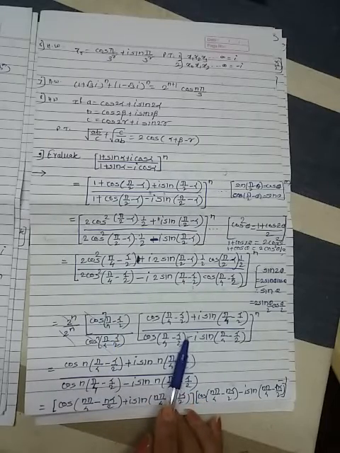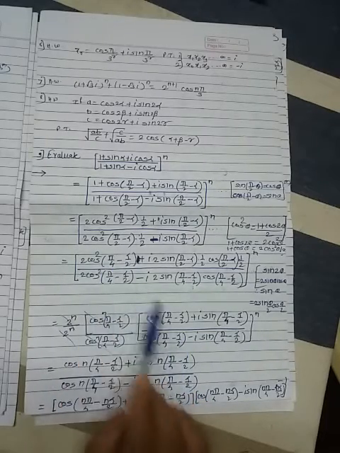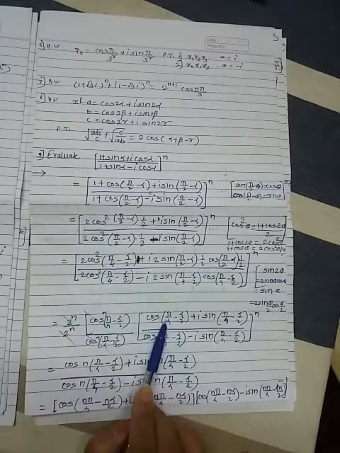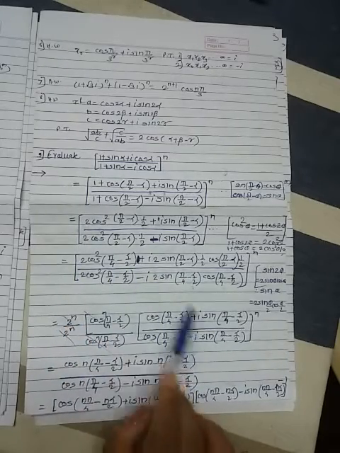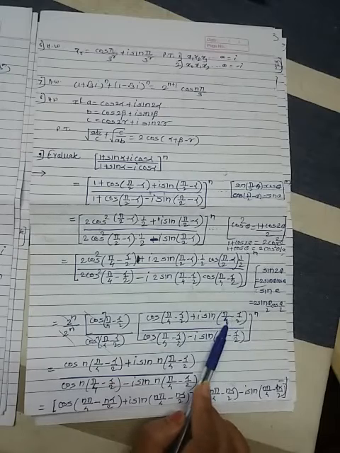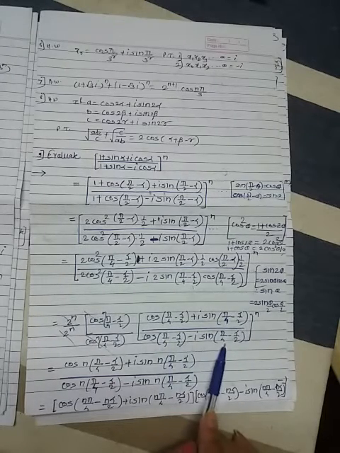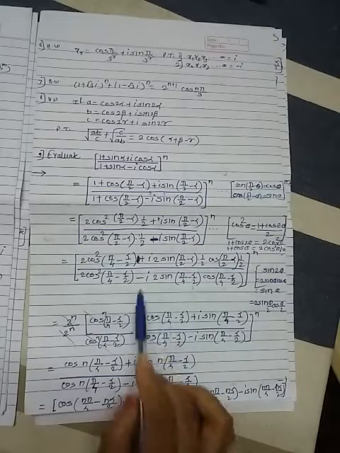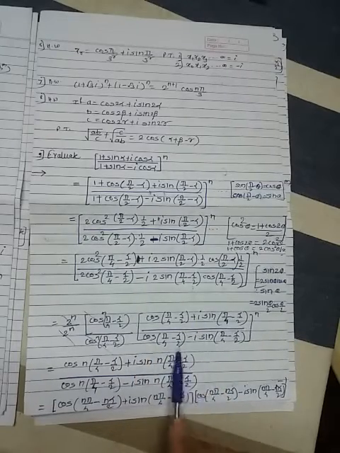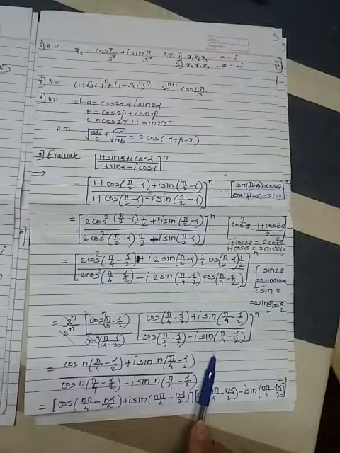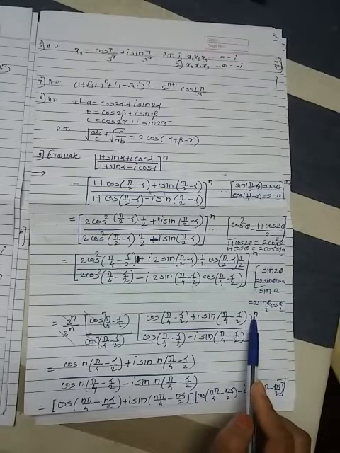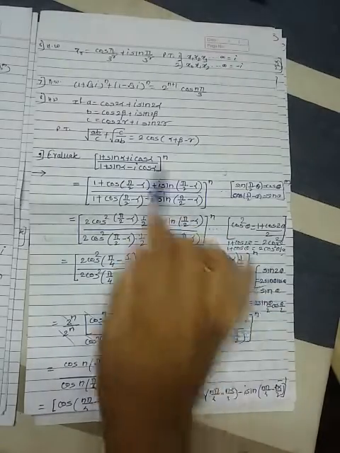Okay, what is remaining in the bracket? 1 cos, 2 gets cancelled, 1 cos is there, plus I, 2 cancels, sine is there, cos gets cancelled. And in the denominator just replace plus by minus sign, we get the same term. Again, raised to n as it is given in the example.